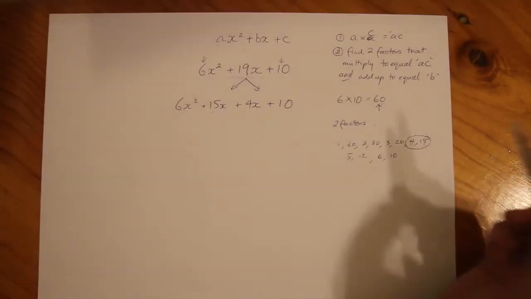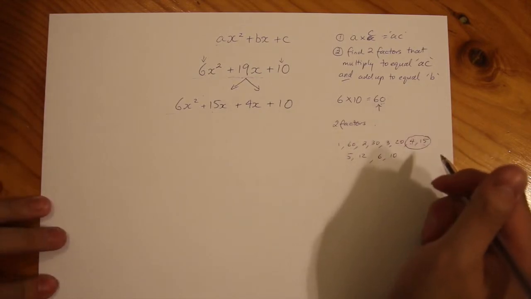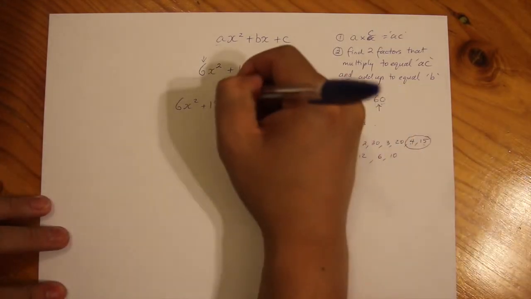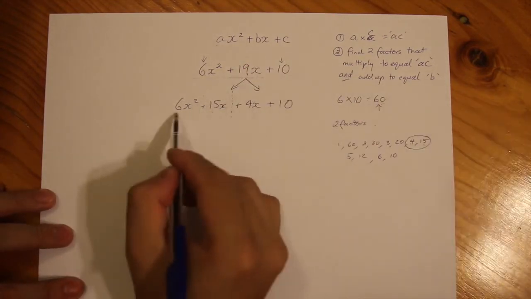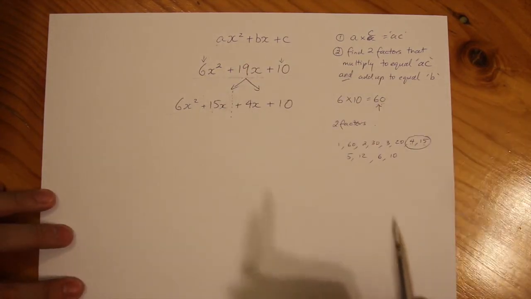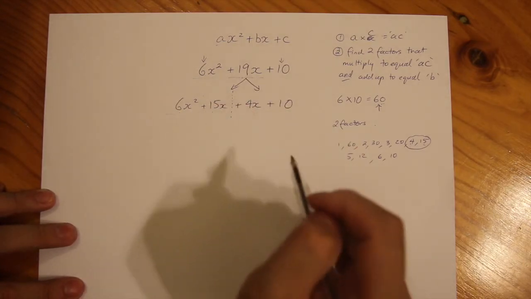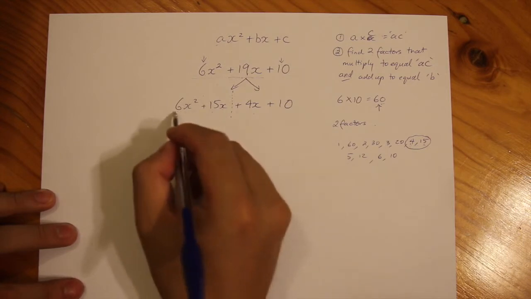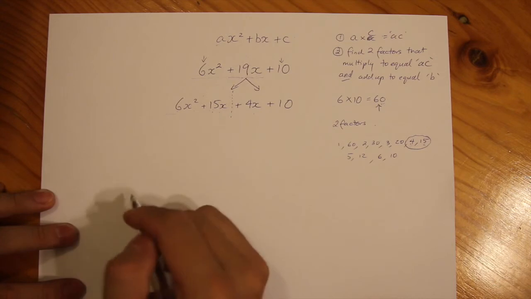Okay, let's do that here. So we're combining things that we've covered previously. So let's put a dotted line in the middle. Now I've got 2 components. We've got 6x squared and then 15x. We're going to find the highest common factor for these 2 terms.